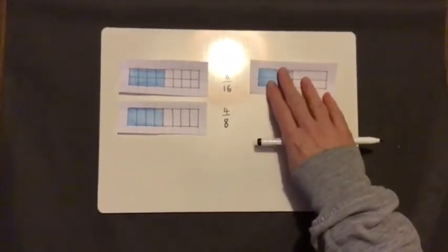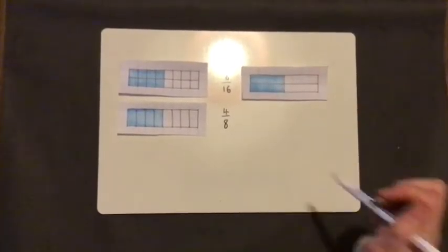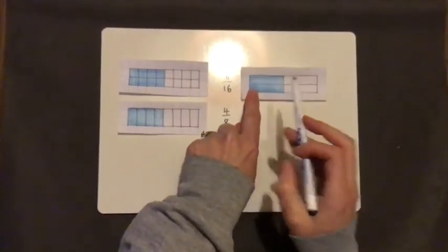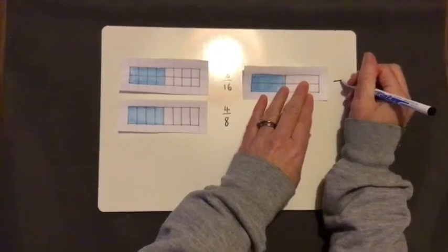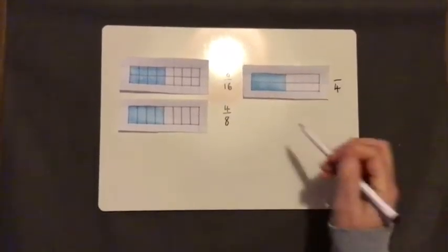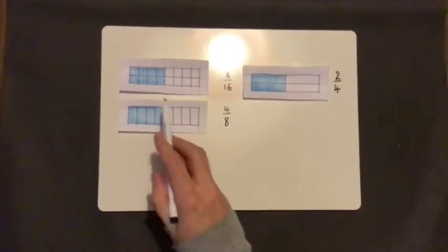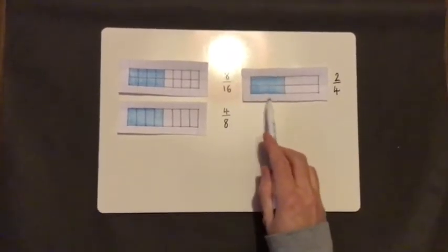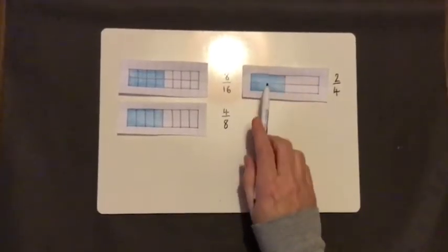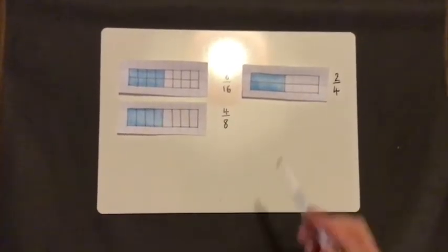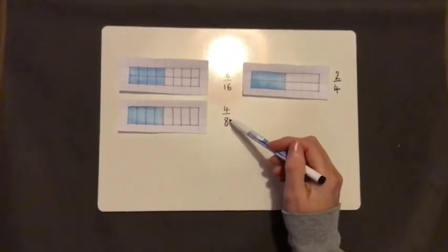Here I've got the same size rectangle again, and this time I've divided it into 4 equal parts, so we've got quarters, and I've coloured in 2 of them. Again, the same section has been coloured in, and we can see that they are all equivalent. So 8/16, 4/8 and 2 quarters are equivalent fractions.